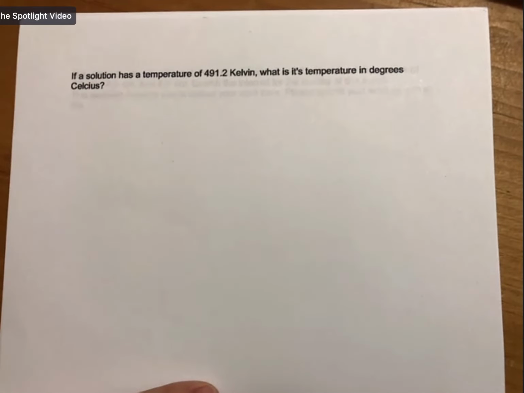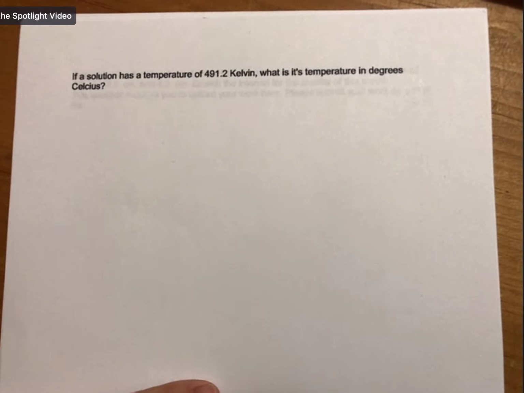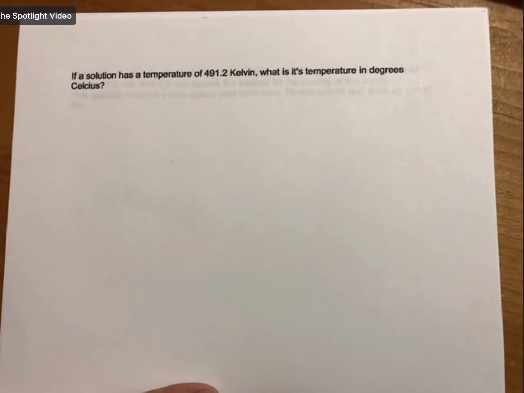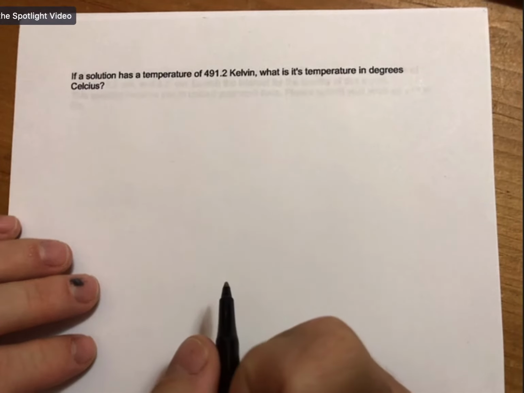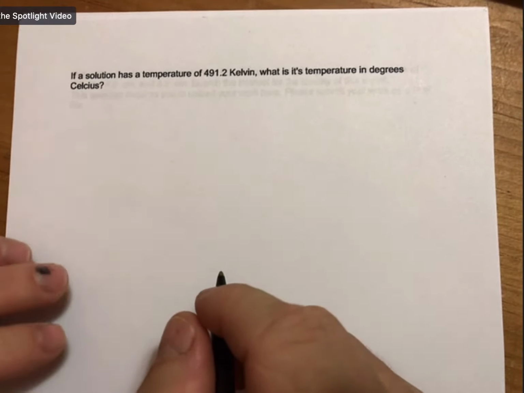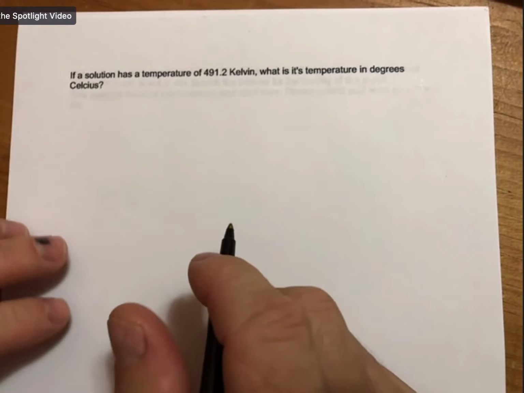Interested in the Kelvin temperature scale is that all chemistry can be done using Kelvin. A lot of chemistry can also be done using degrees Celsius, and we typically measure temperatures in degrees Celsius. And when we measure in degrees Celsius, we have to do a conversion, and the conversion is a little different than some of the other ones.